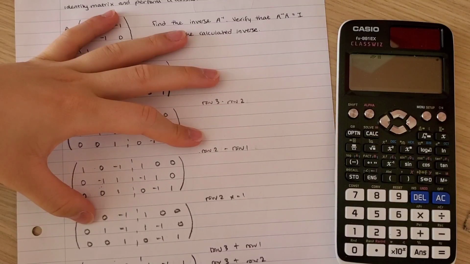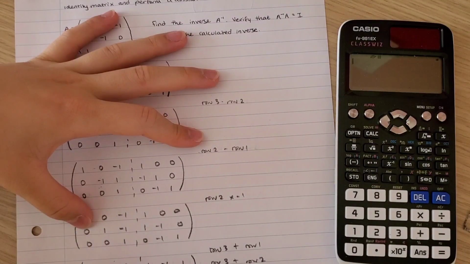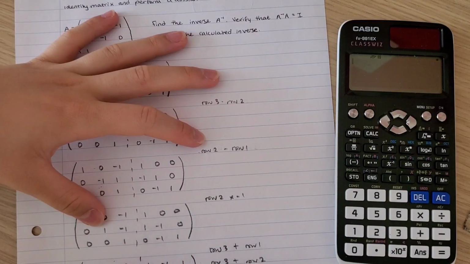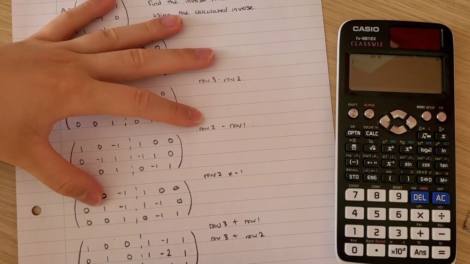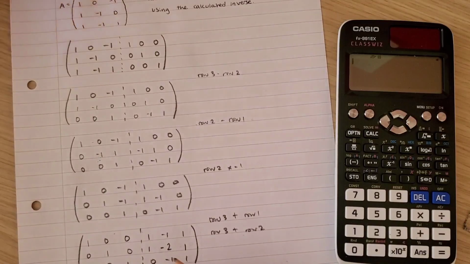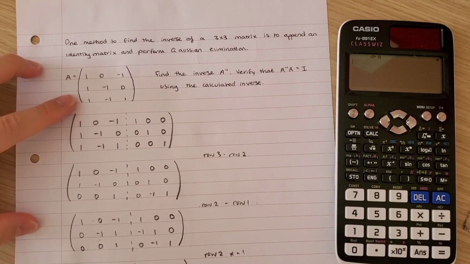Now row 2 is also going to be added to row 3. So 0 plus 0, 1 plus 0, minus 1 plus 1 is 0. 1 plus 0, minus 1 plus minus 1, so it is minus 2. 1 plus 1, 0 plus 1 is 1. So that's the inverse of the matrix that we had up here.